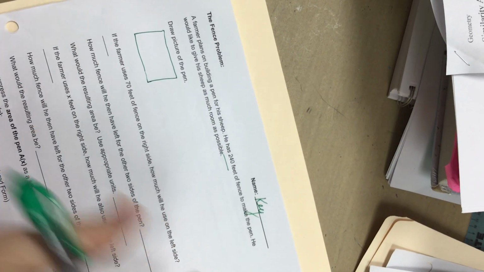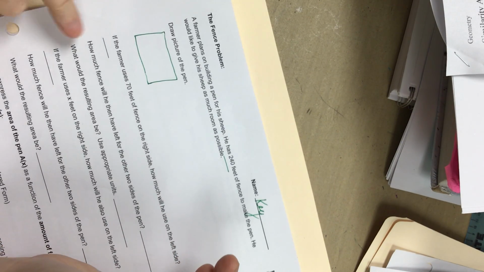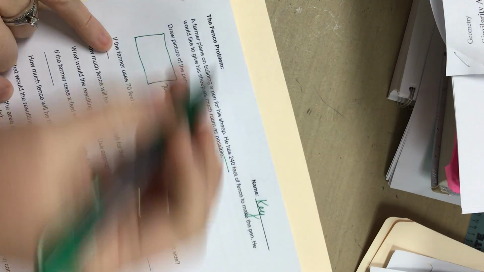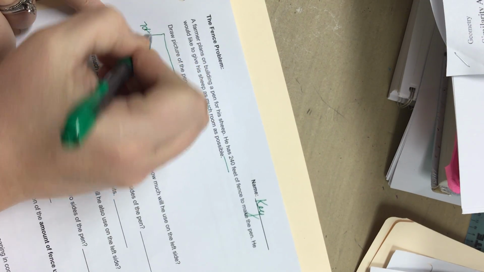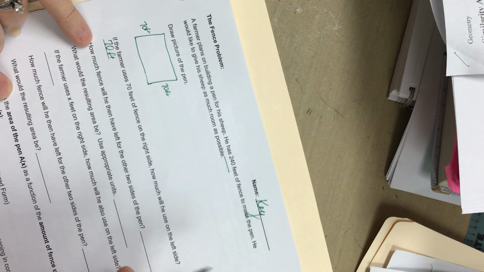Okay. So the first part: if the farmer uses 70 feet of fence on the right side, how much will he use on the left? Again, if there's 70 feet on the right, you should expect that you'd have 70 feet on the left because it's a rectangle.